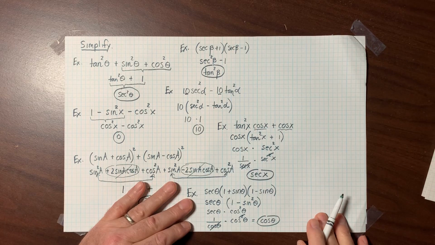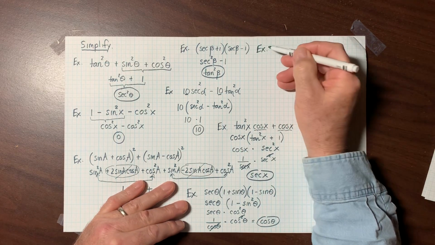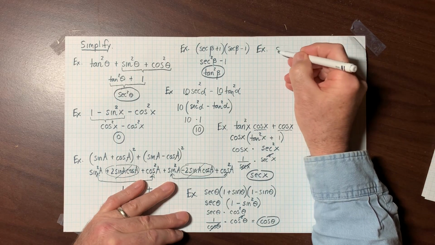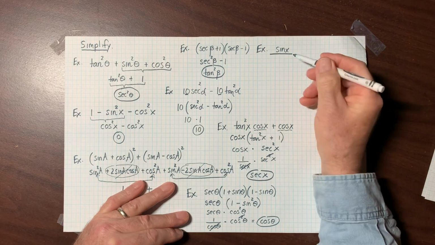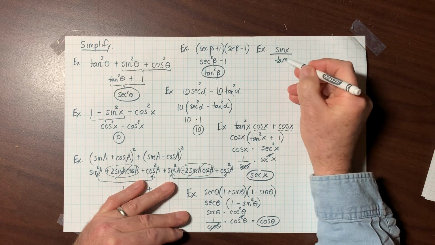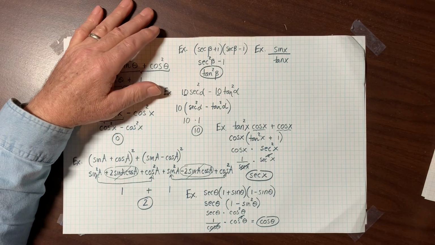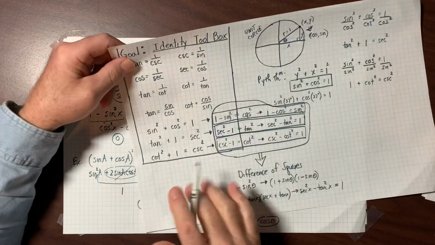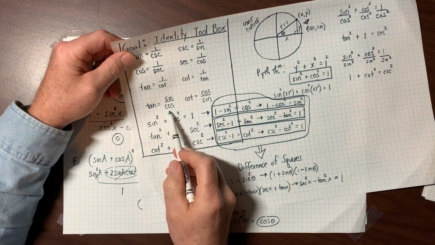All right. Look at this one. I've got the sine of x over the tangent of x. You know, one thing I could do here is I could use this identity, that the tangent is equal to sine over cosine.